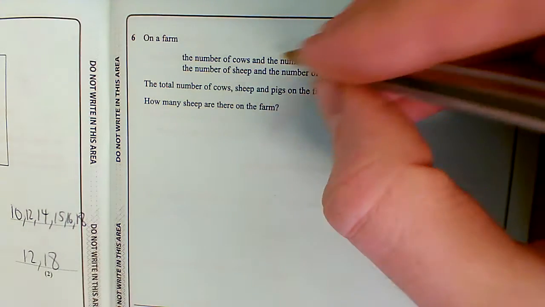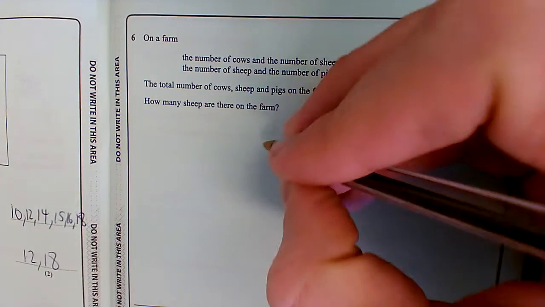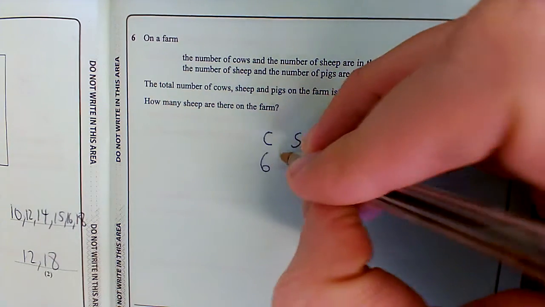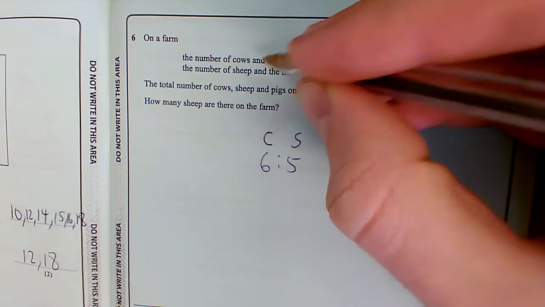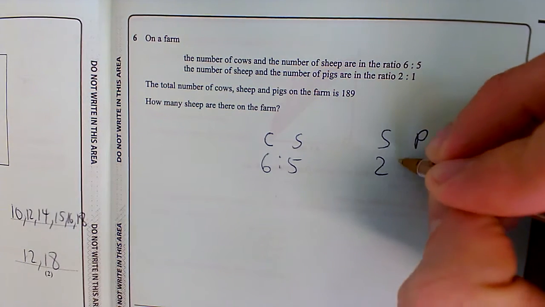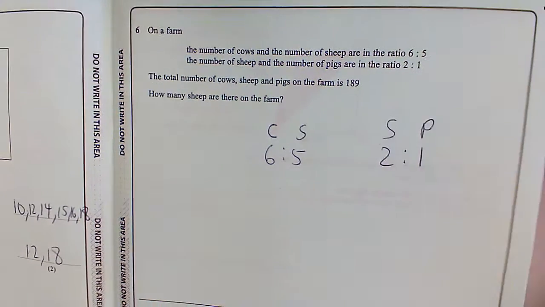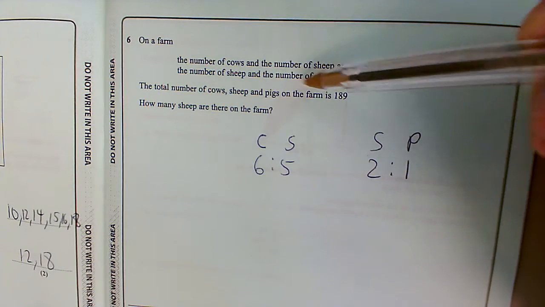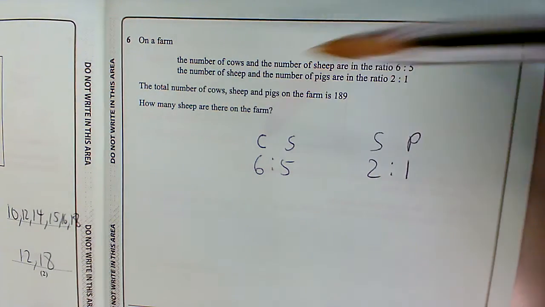So this question says the number of cows and the number of sheep are in the ratio of 6 to 5. So cows to sheep is 6 to 5. The number of sheep and the number of pigs are in the ratio 2 to 1. So sheep to pigs is 2 to 1. Okay, the total number of cows, sheep and pigs on the farm is 189. How many sheep are there on the farm?